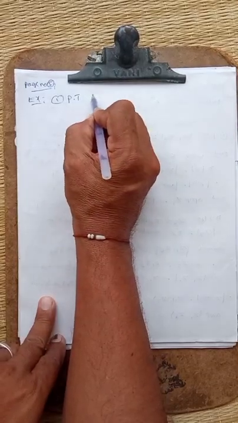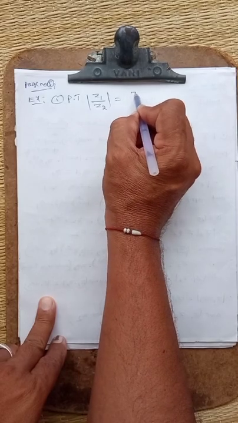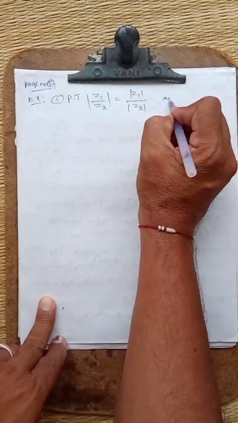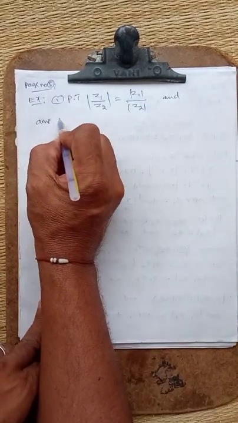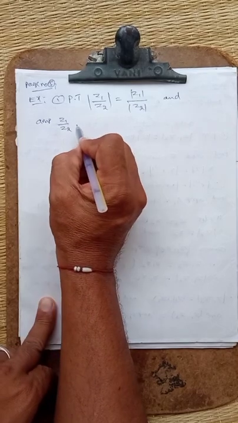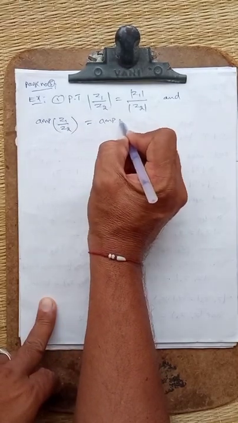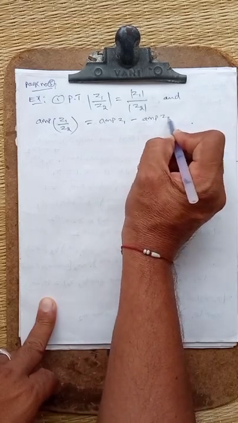Prove that modulus of z1 by z2 equals mod z1 by mod z2, and amplitude of z1 by z2 equals amplitude of z1 minus amplitude of z2.